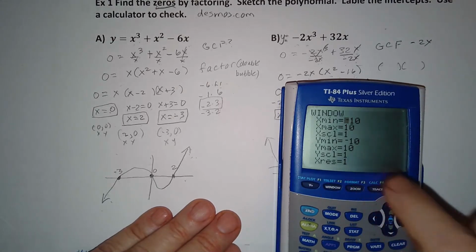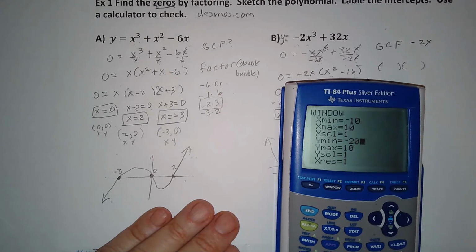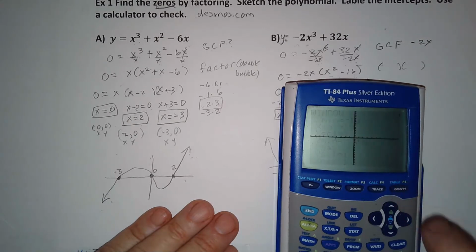Here's the y minimum, which is now at negative 10. Let's try negative 20 and see what happens. The max we're going to make positive 20. And let's hit graph.